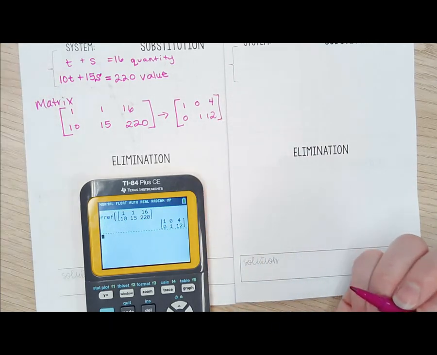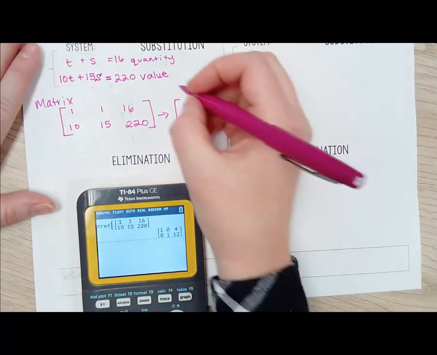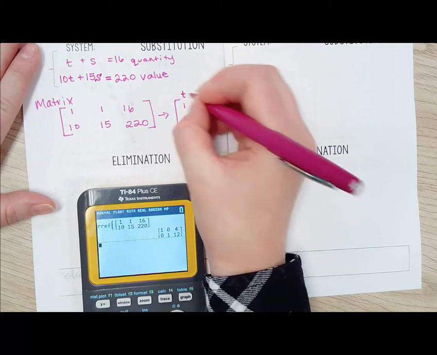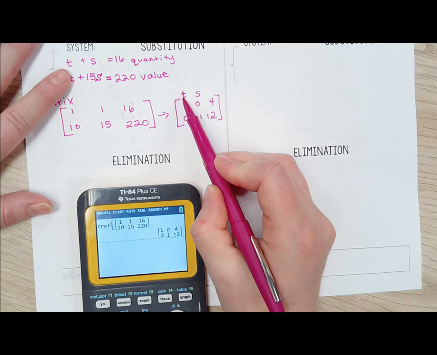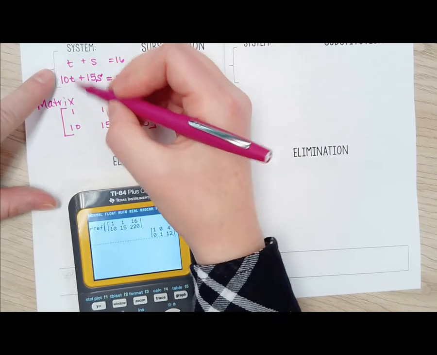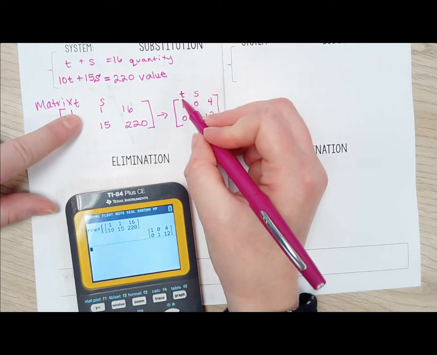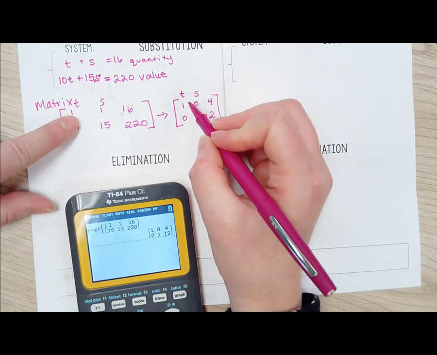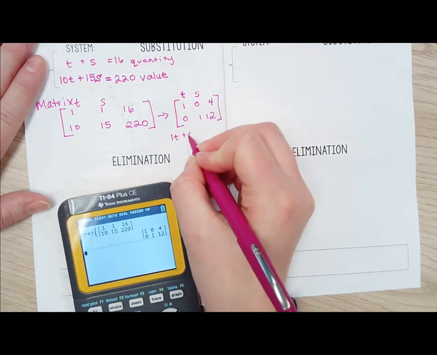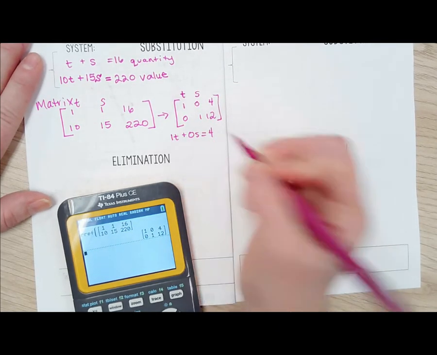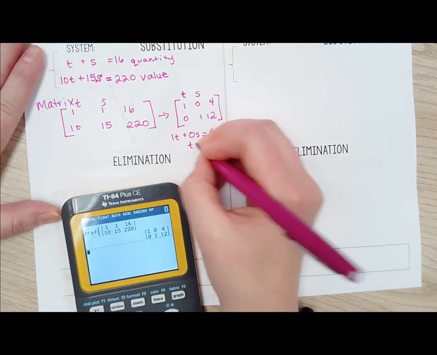And so from that, it tells us what our variables are equal to. So I've had this question by several people. How do you know which one's T, which one's S? So you look and see, what did I originally have? I had T and S. So this is going to be T, this is going to be S. And if I transfer it back to standard form, I would get 1T plus 0S equals 4. And if we simplify that, that's just T equals 4.